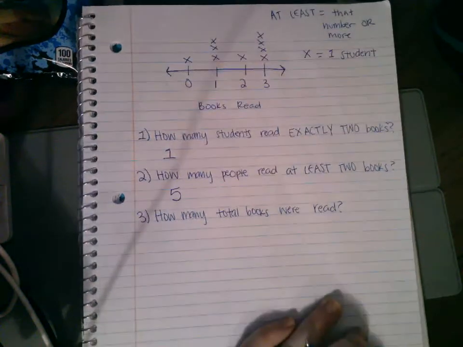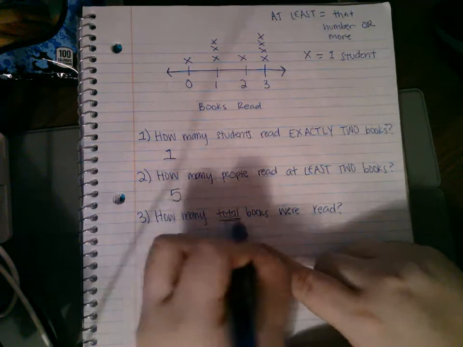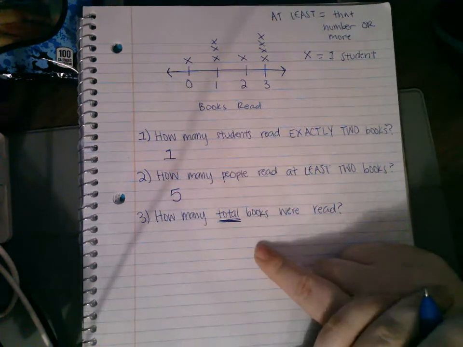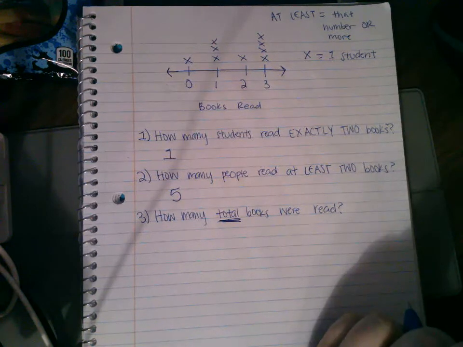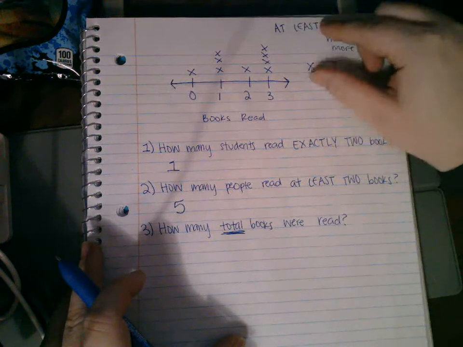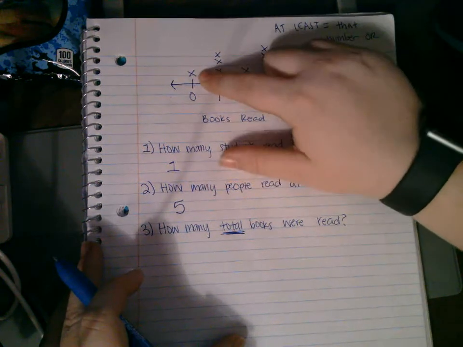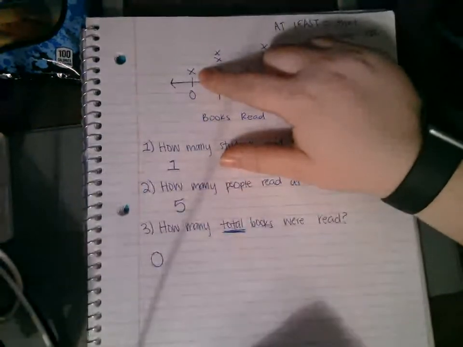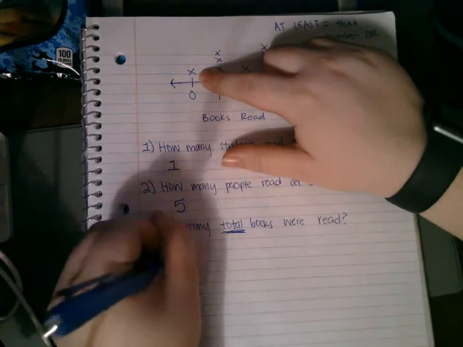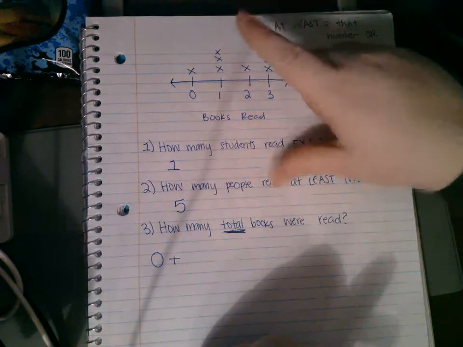This last question asks me how many total books were read. When I'm asked to find the total amount of books, I need to go look at my data and add everything together. I see that one student read 0 books, so we're going to write a 0 here. I see that 1, 2, 3 students read 1 book.